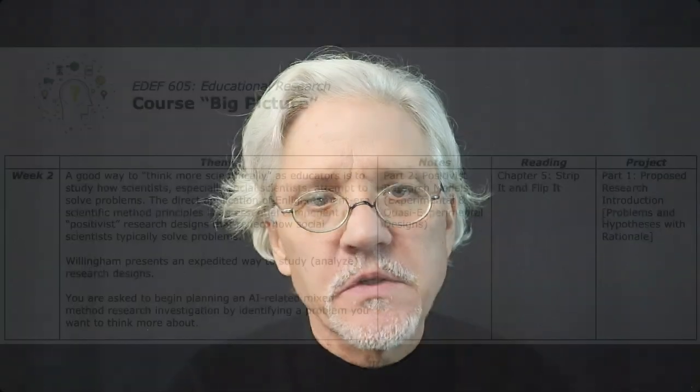You read through a very large chunk of the Willingham book that focuses on thinking scientifically as an educator, and you completed the first assessment over the targeted skills for part 1. So for part 2 of the class, you have 3 really important activities to complete, and they all support the overall theme of this particular part of the course.